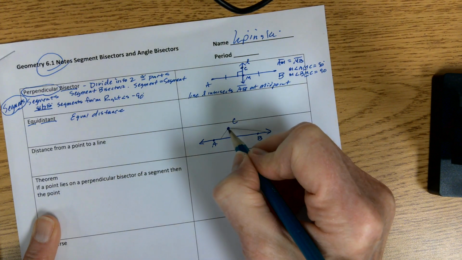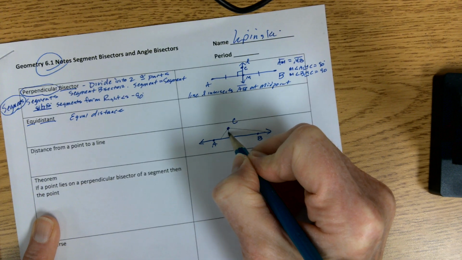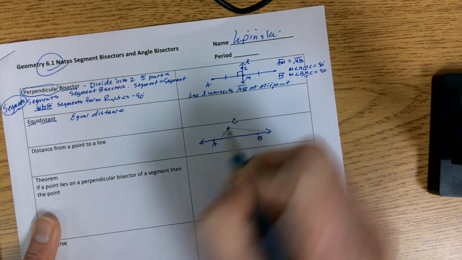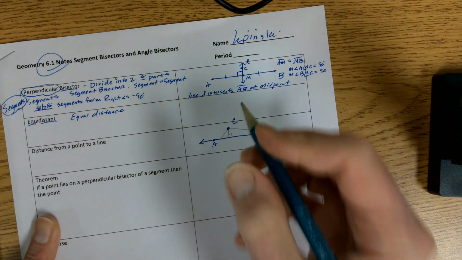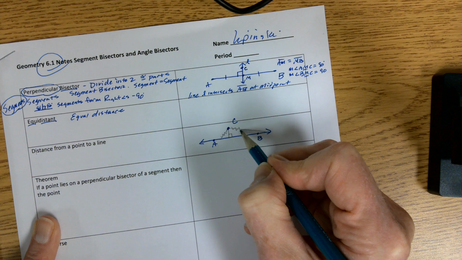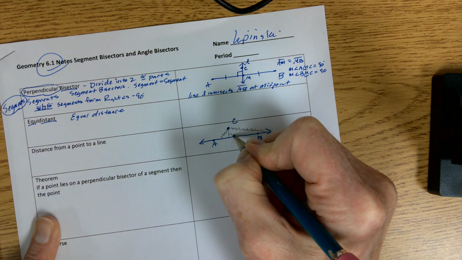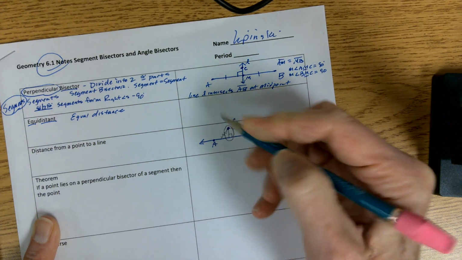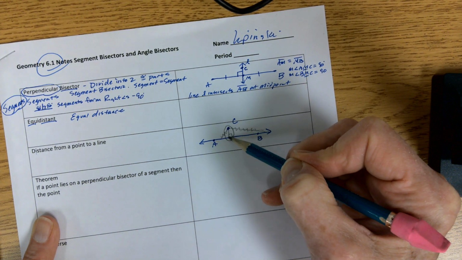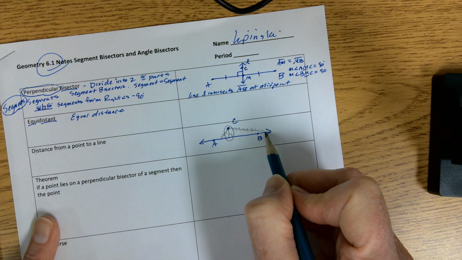Or am I going to draw the perpendicular segment and measure that length? And I think you guys know that. It won't be this segment. It won't be this segment. When I talk distance, it's always the length of this perpendicular segment to the line.